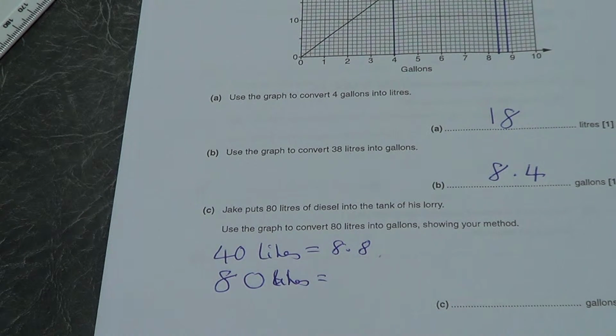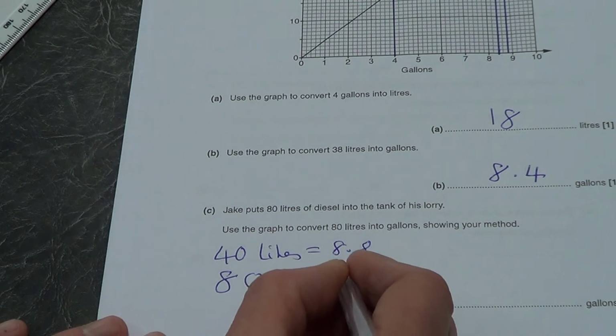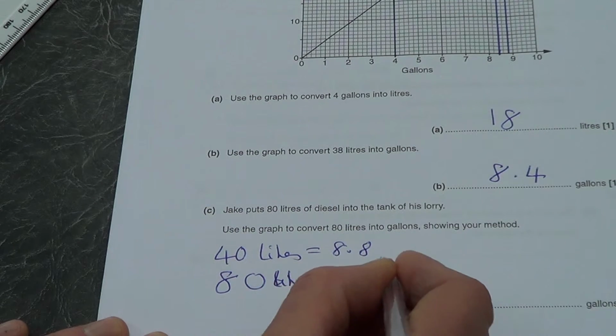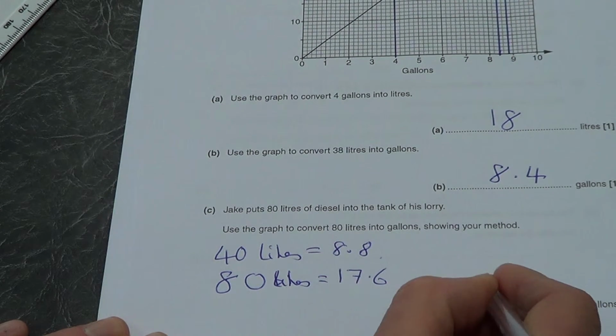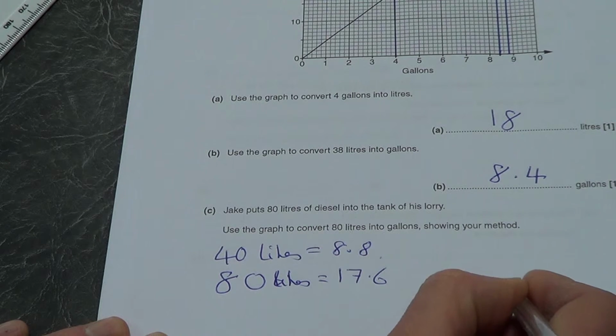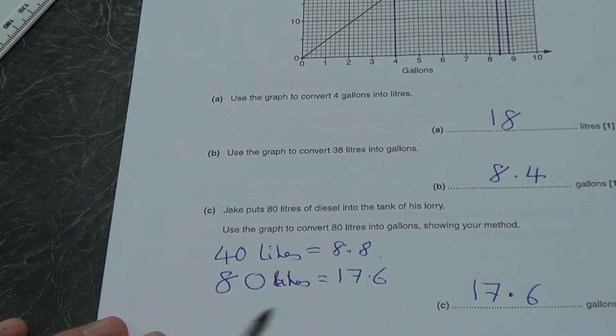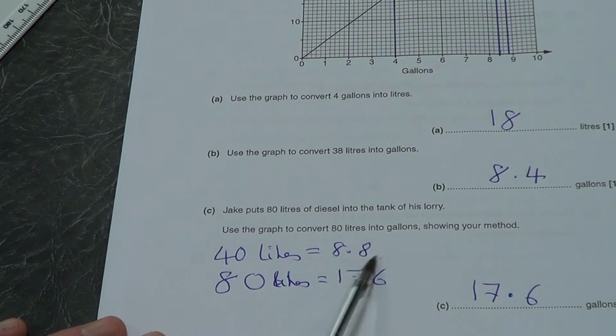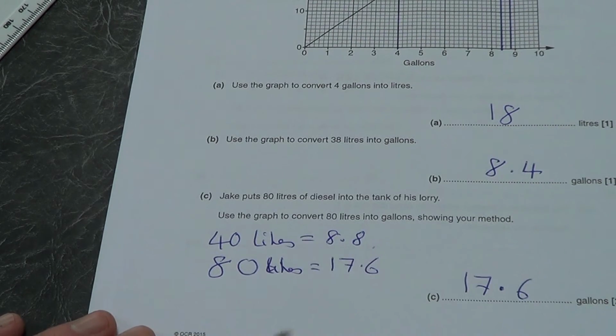Get your calculator out and use it. Don't just guess this and guess it wrong. You'll find it's 17.6. If you make a slight mistake here and you call this 8.6 or something different, okay, you're going to be quite a way out once you've doubled it, because that error is going to double, isn't it? So you need to be really accurate with this first one to get your 17.6 gallons for that 2 marks.